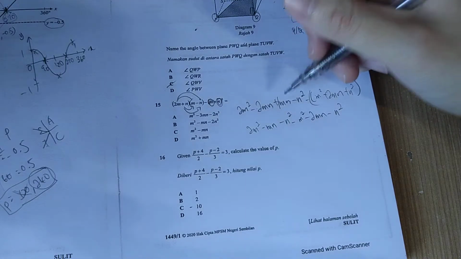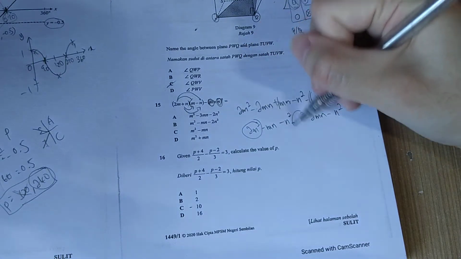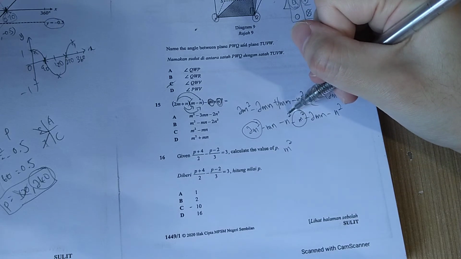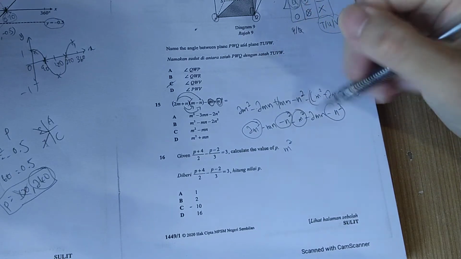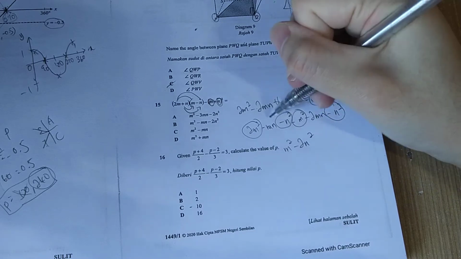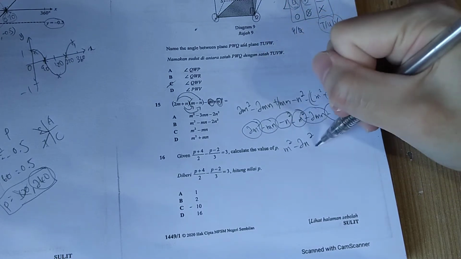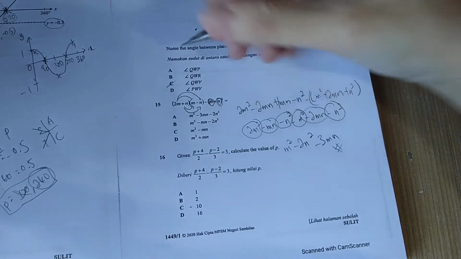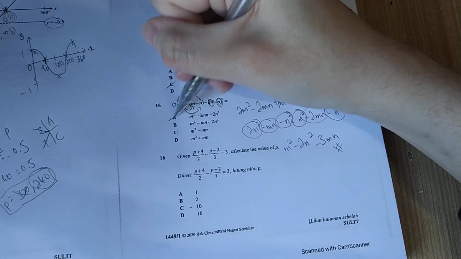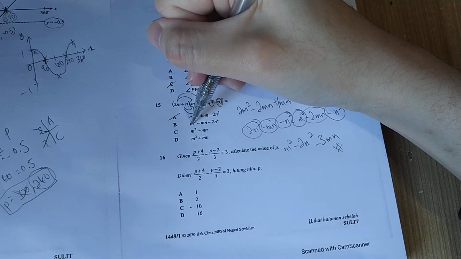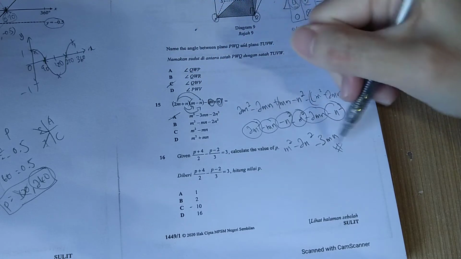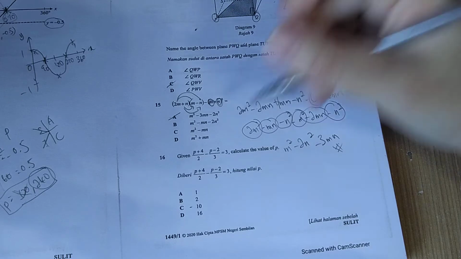Okay. And then now what you do? What's 2m square minus m square? m square. What is negative n square minus n square? Negative 2n square. What is negative mn minus 2mn? Negative 3mn. So this is the answer. So A, B, C, D, which one? A, right? Yeah, A. Okay, why can't it be B? Because B is m square minus mn. It should be minus 3mn, right? So A. Okay, next, number 16.